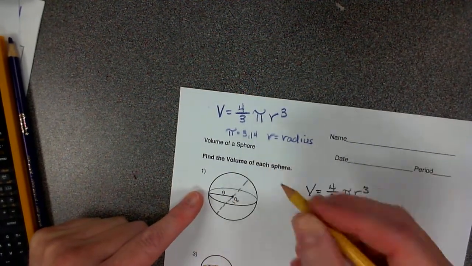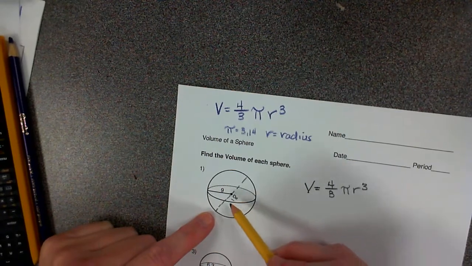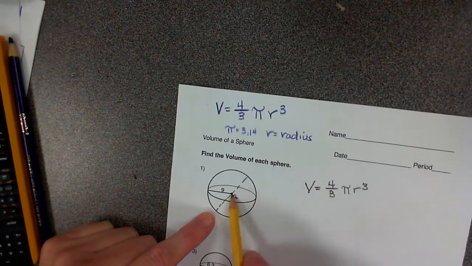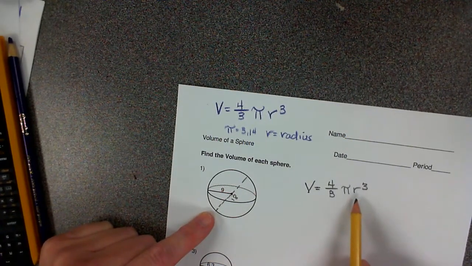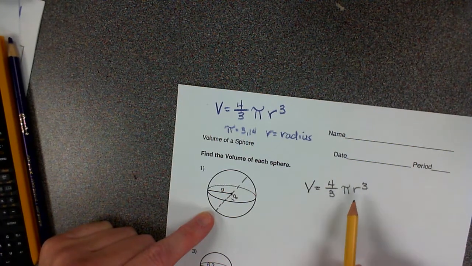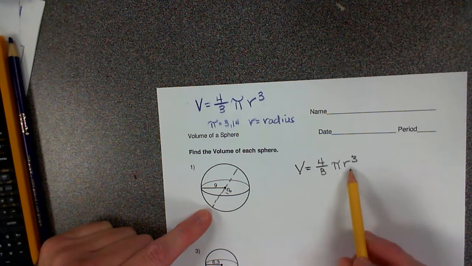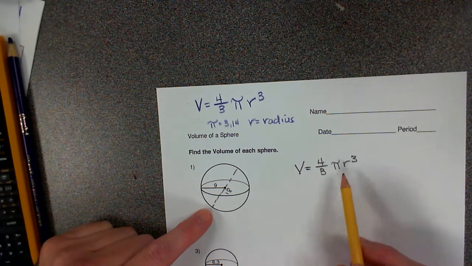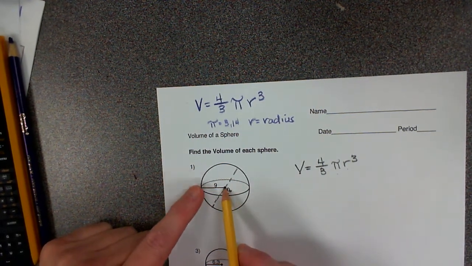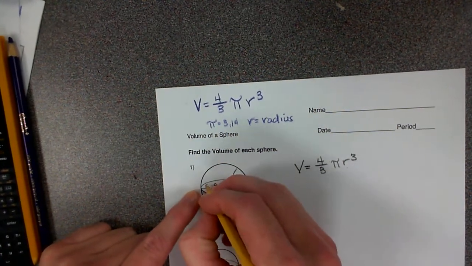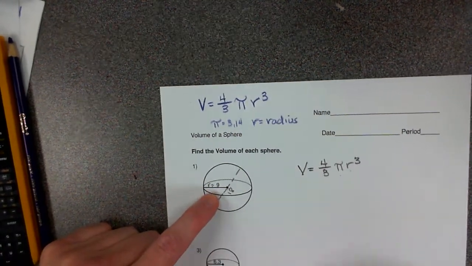In this case, that would be 18. So if you're given the diameter, you're going to have to cut that in half to get to the radius. The tools you need are to remember where the pi is on your calculator, that r stands for radius, and that radius is from the center of the circle to the outside edge. So in this case, let's label it r equals 9.